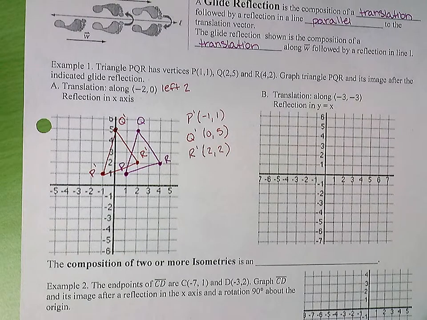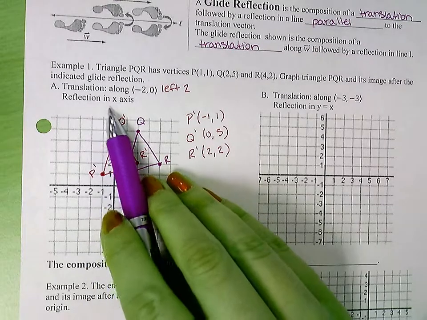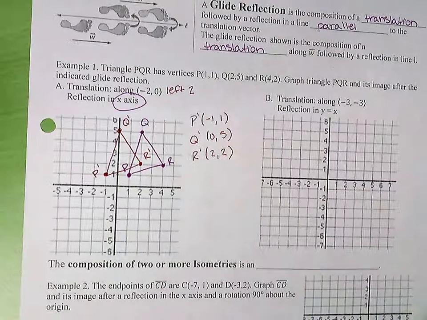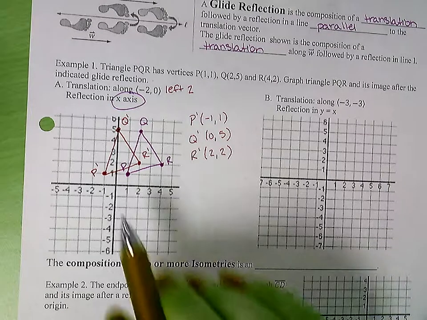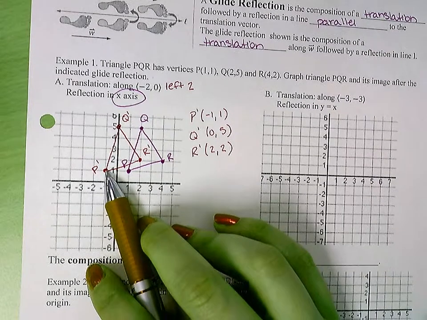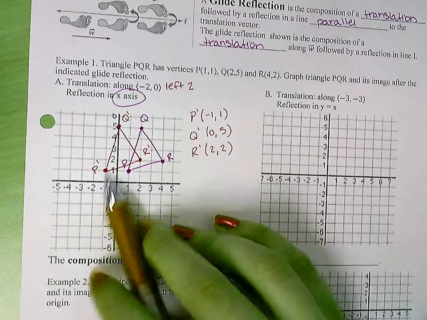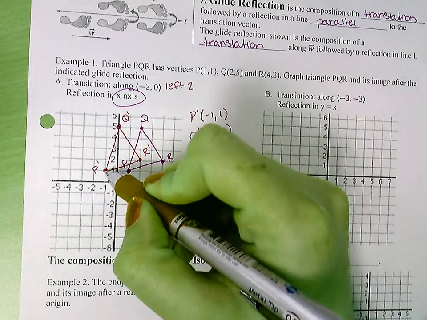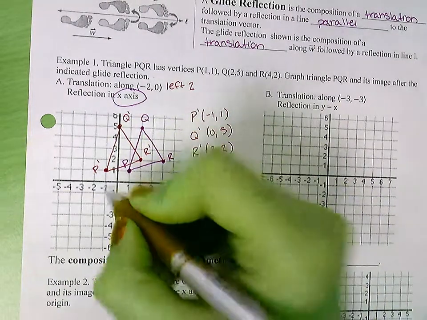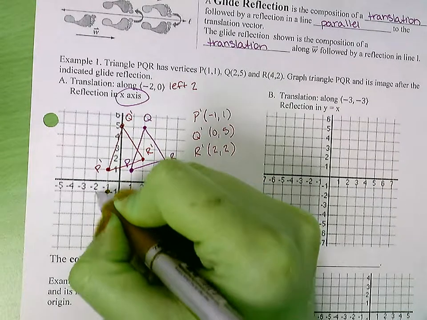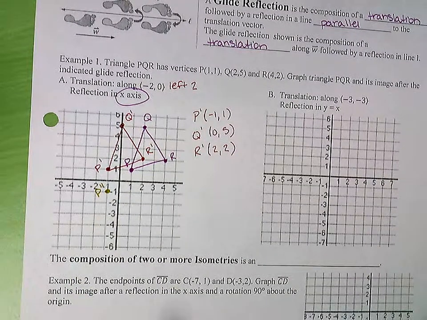Now for our second transformation, that is a reflection in the x-axis. When you're doing this transformation, you need to use your prime coordinates. Don't go back to the original and reflect that one. Use the ones you just found and reflect those in the x-axis. So we'll take point P prime, and we want to reflect it over this x-axis here. That's 1 unit away, so go 1 more unit away, and that will be P double prime.